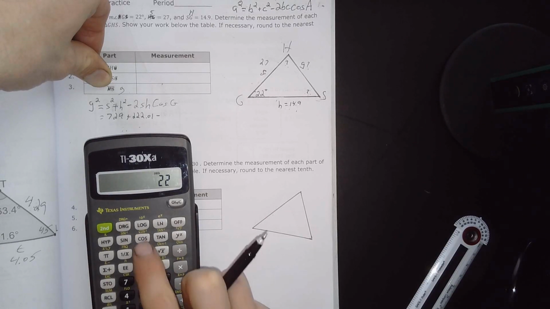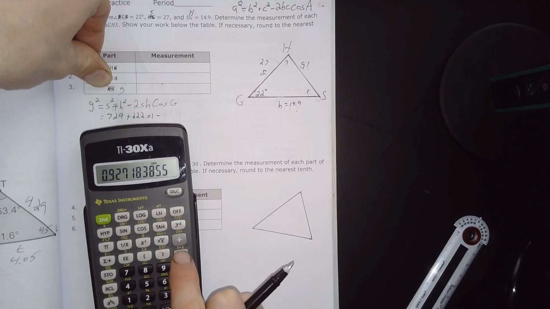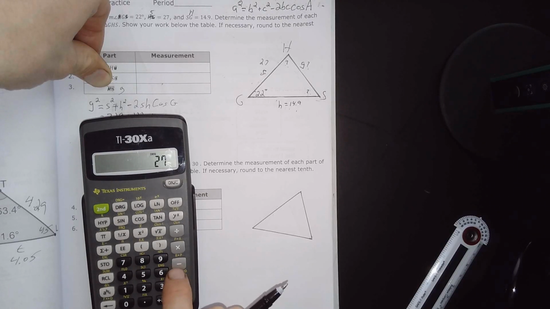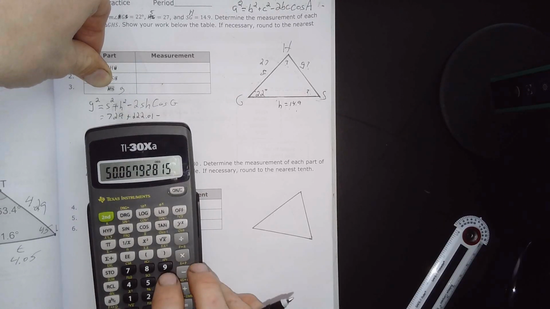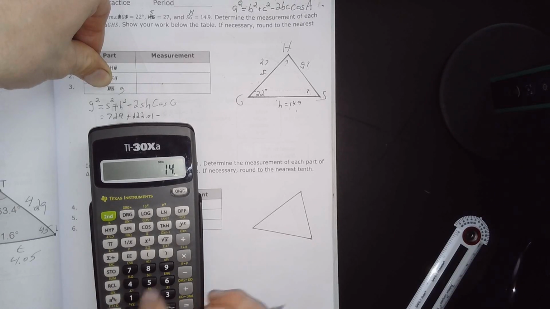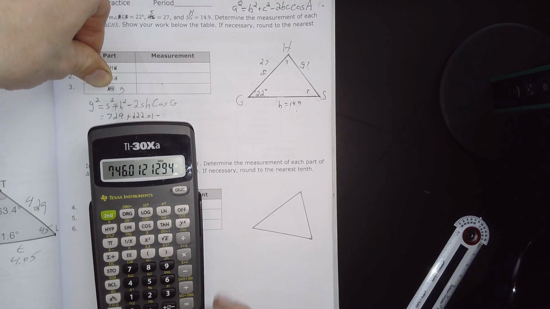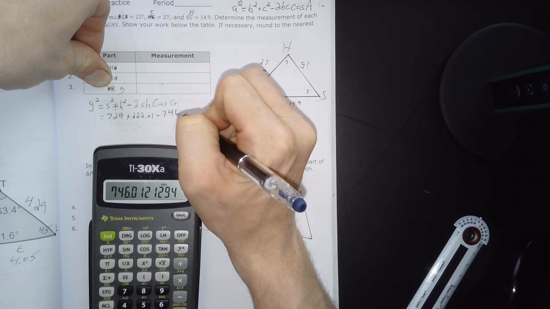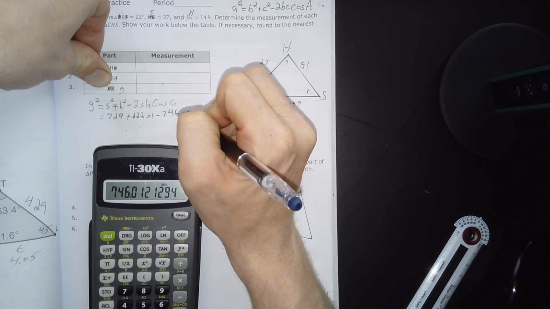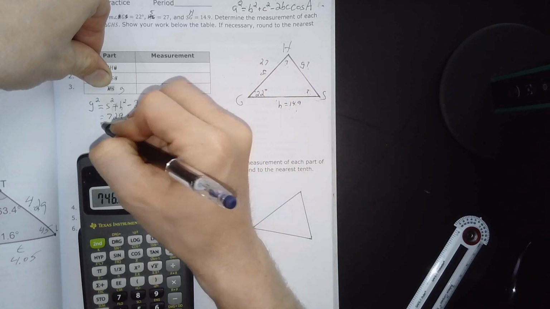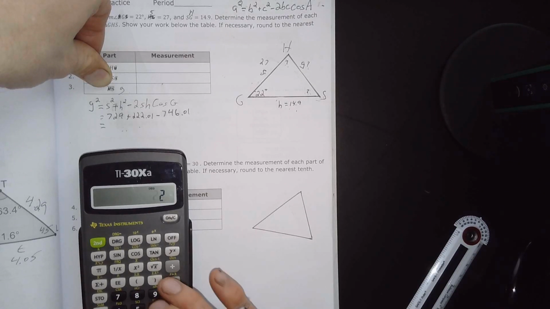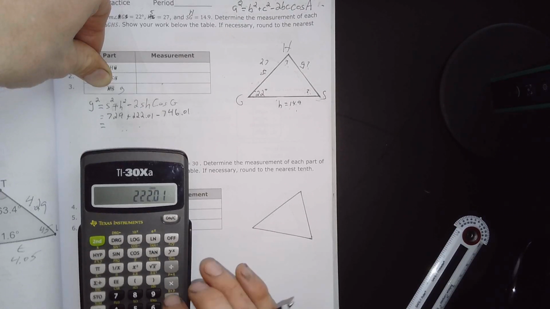So cosine of 22 times 2 times 27, that was S, times H, 14.9. It's all at once. That is 746.01. All together, that's 729 plus 222.01 minus 746.01.